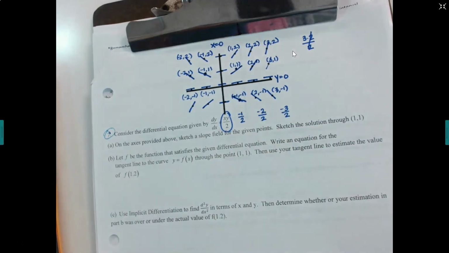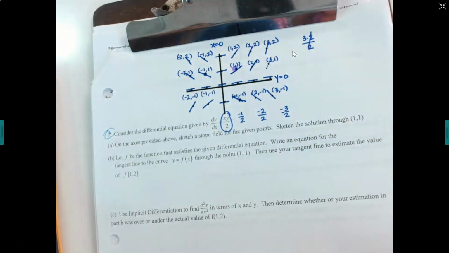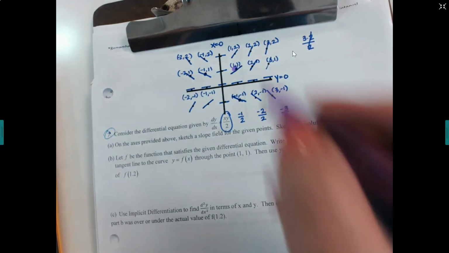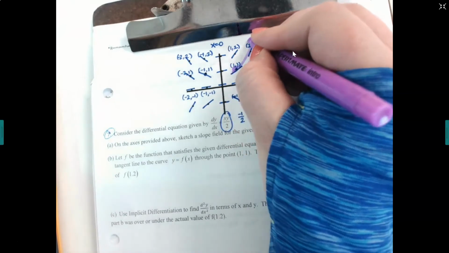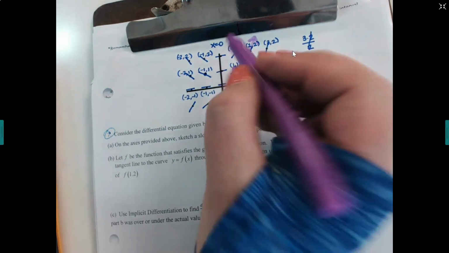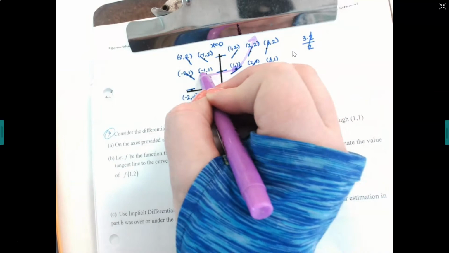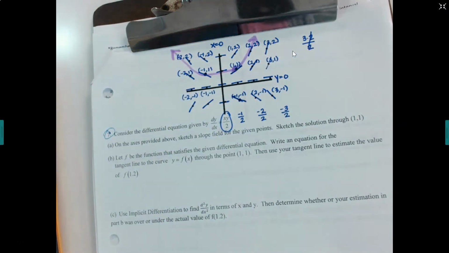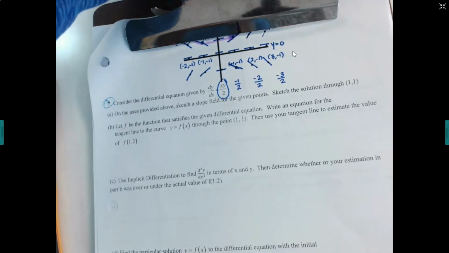So (1, 1) is about right here. And then I'm just going to follow the shape of the line. So it looks like here it's going up. Then here it looks like it gets flat, and then it goes up over there. So remember, you're just kind of following the shape of the curve there. Go down to part B.